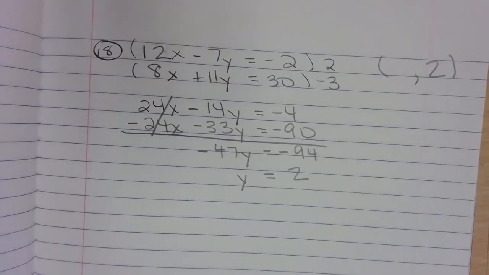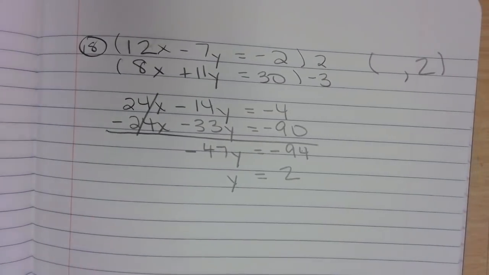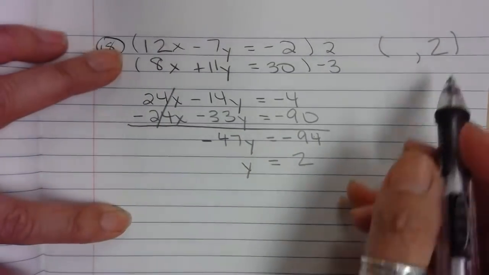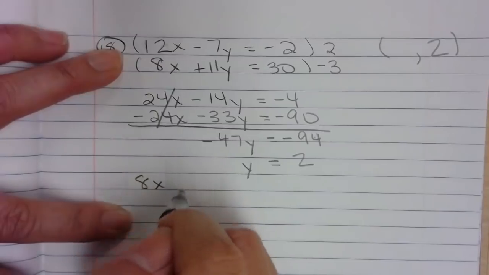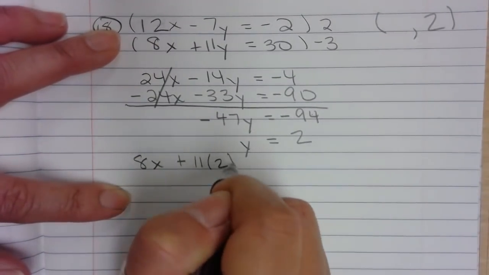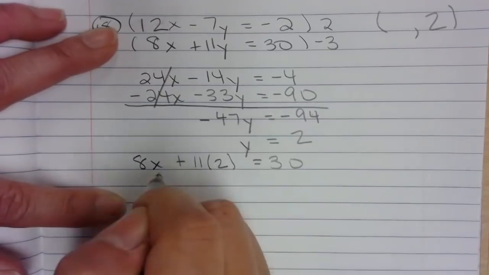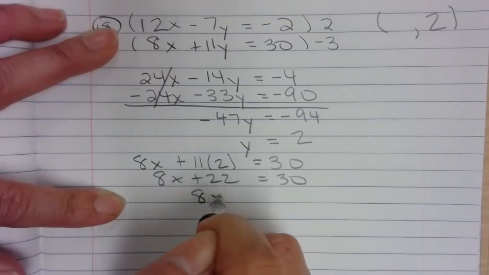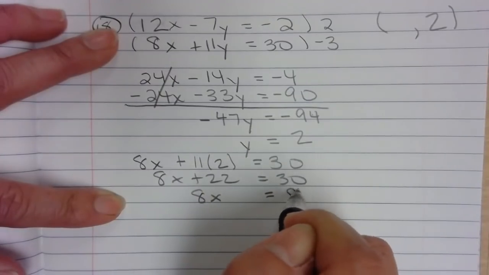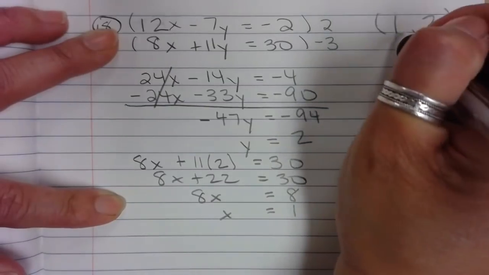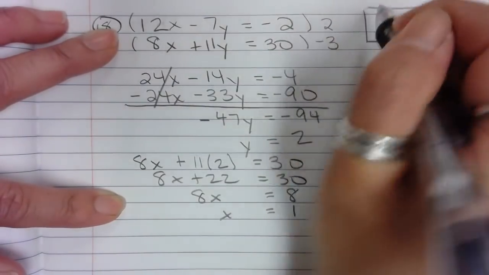Okay. Which equation do you want to plug in? First or second? Sure, let's do the second one for y now. 8x plus 11 times 2 equals 30. 8x plus 22 equals 30. 8x equals 8. x equals 1. There's your answer.